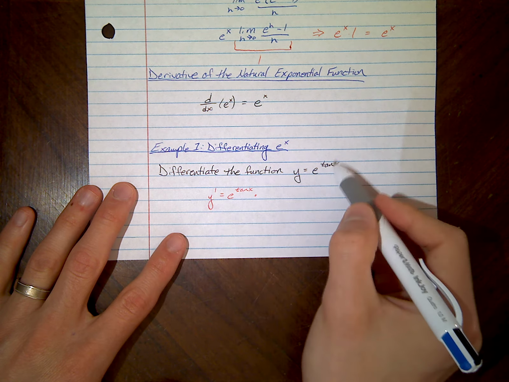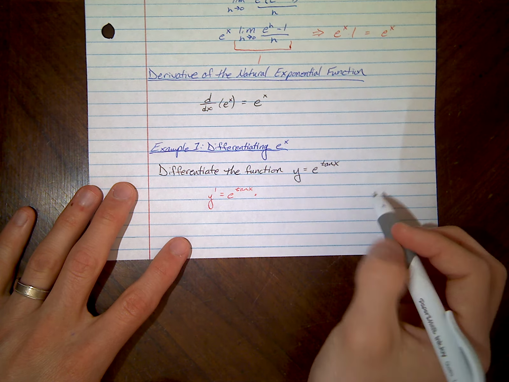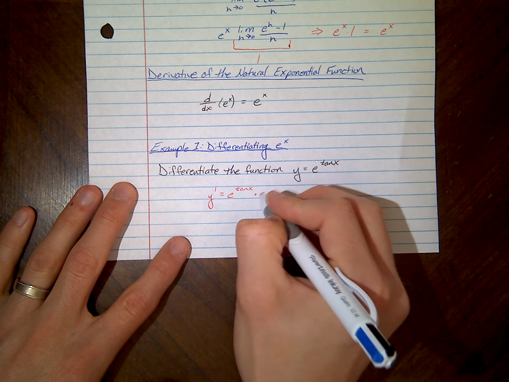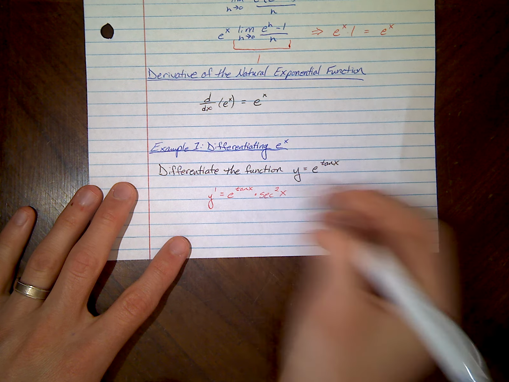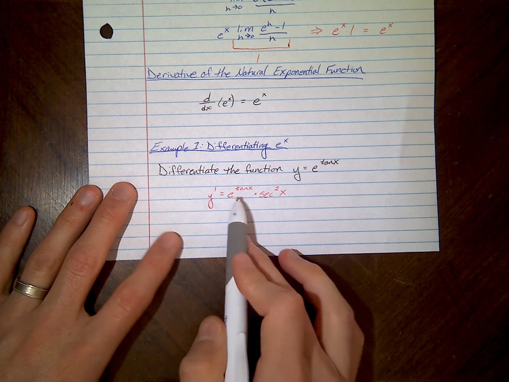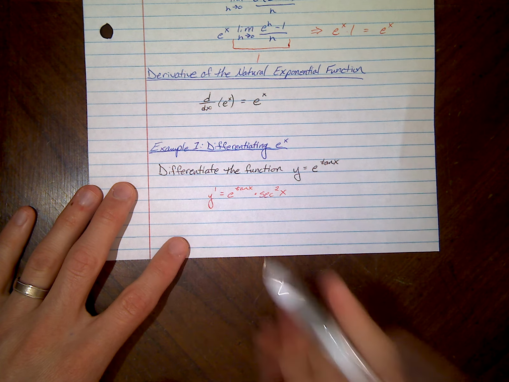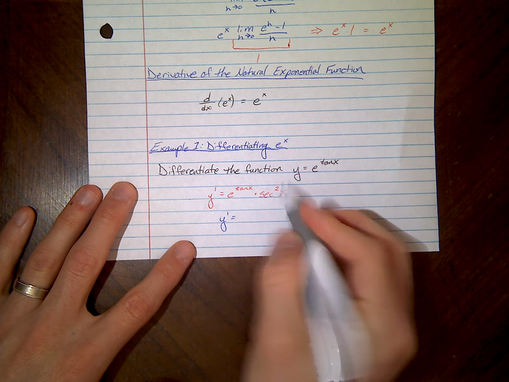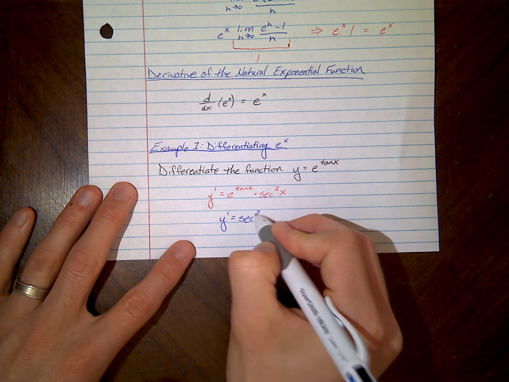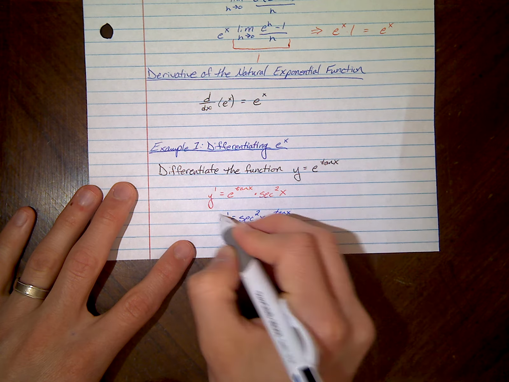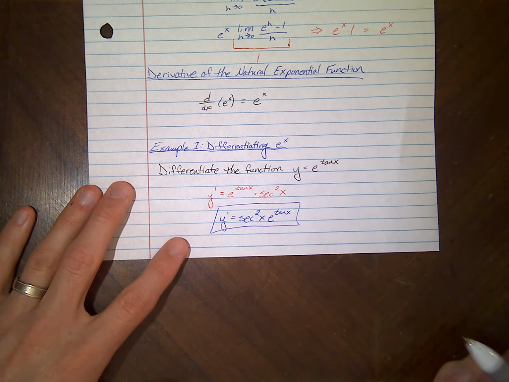But then you have to take the derivative of what's inside, and in this case what's inside is the tangent function. So the derivative of the tangent function is secant squared. So what we would actually have is e to the tangent of x times secant squared of x, probably more official writing it as secant squared x e to the tangent x. And that would be our derivative.